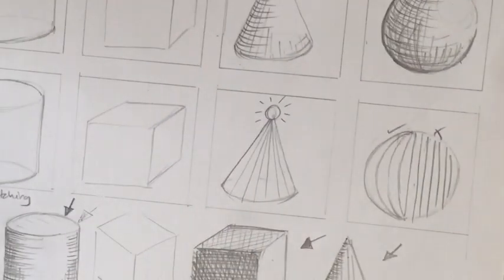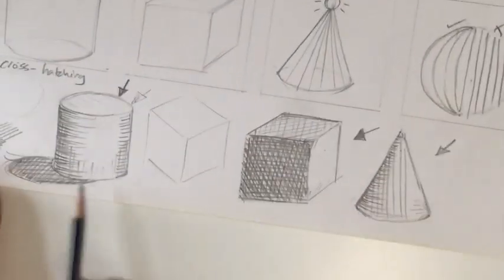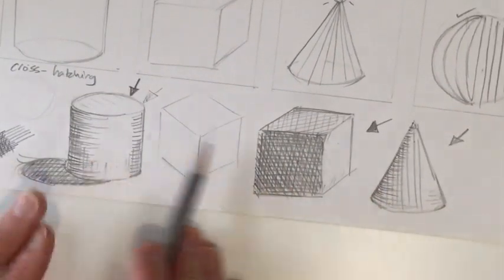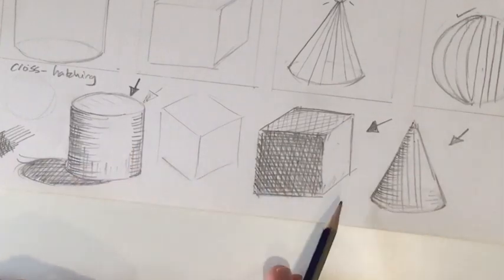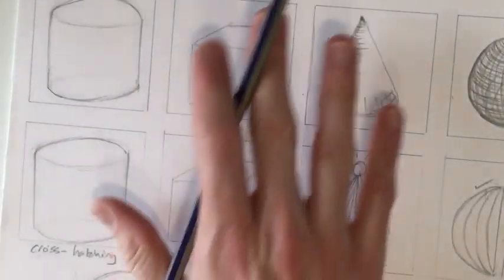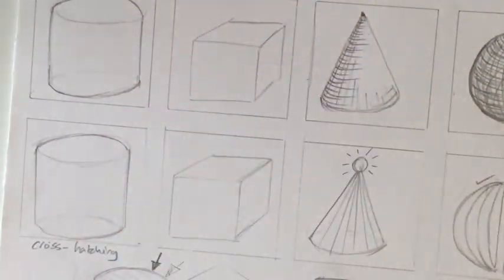And I would recommend you get a bit of paper, or even work at the bottom of your sketch paper, and just practice, doodle, try it out, test it out, and then give me your best effort up here at the top of the page.